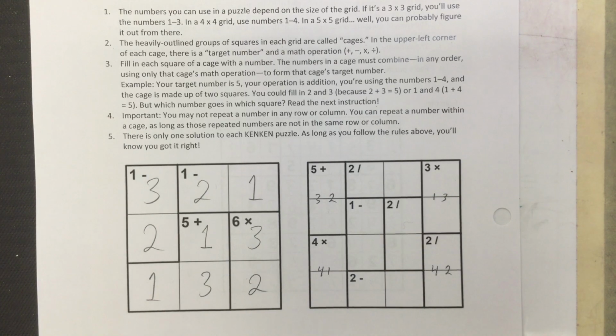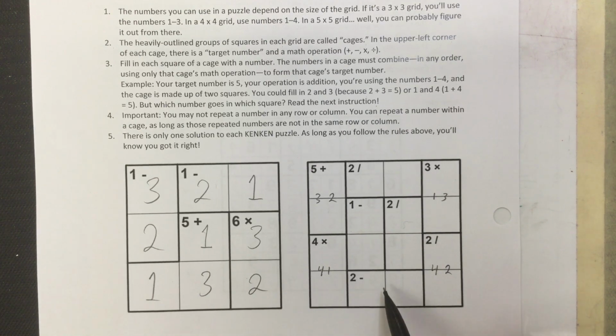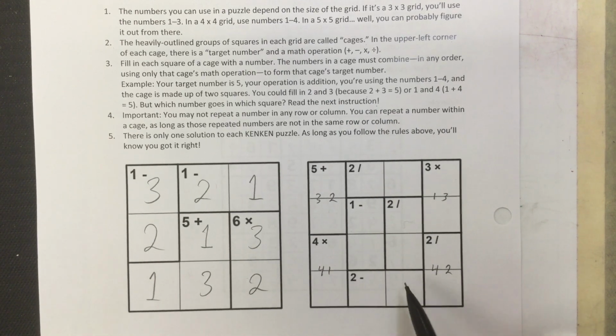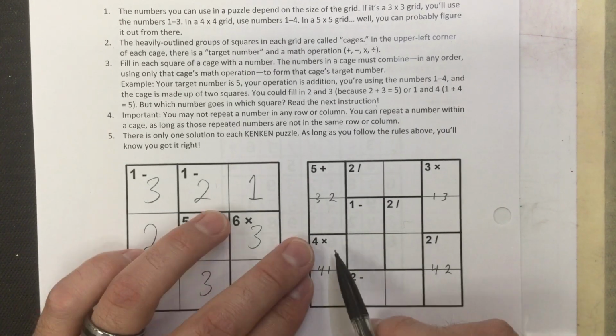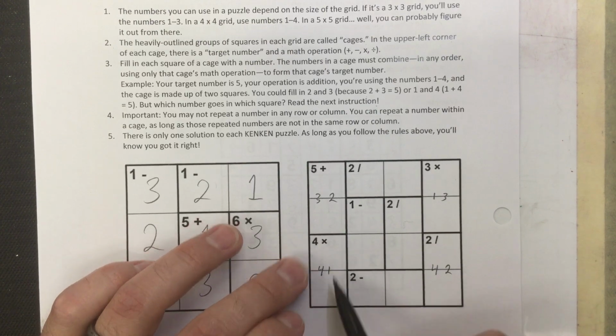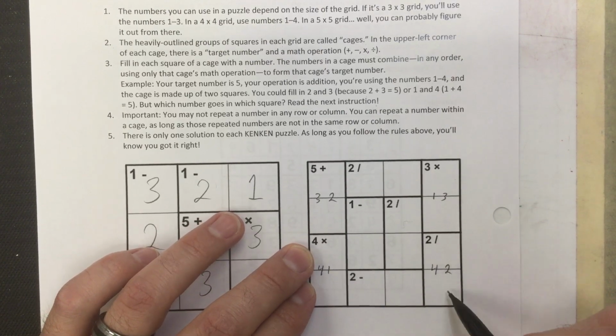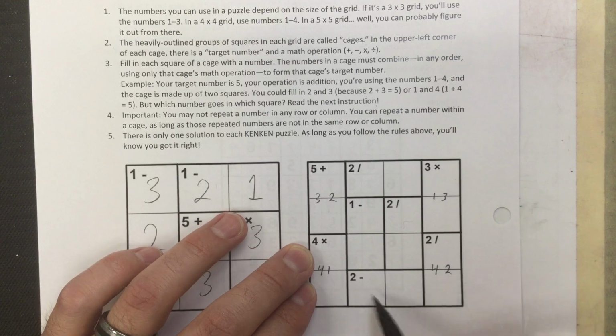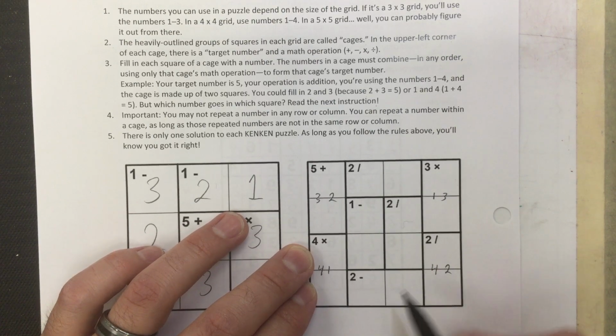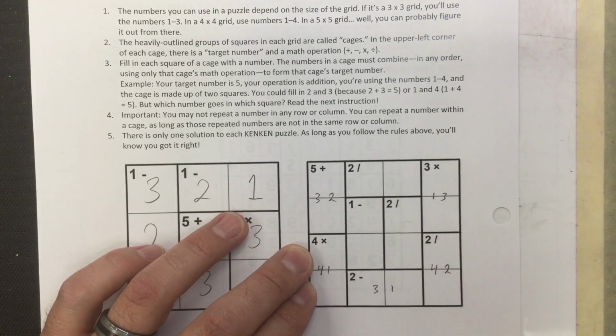All right, so we're trying to eliminate some of our values there. Now we want to come up with two numbers that subtract to get 2. So we could either do 4 and 2 or 3 and 1. Well, we know that one of either this one or this one has to be a 4, and based on that, the other one's going to have to be a 4 here. So we can't have a 4 down here, so this has to be 3 and 1.